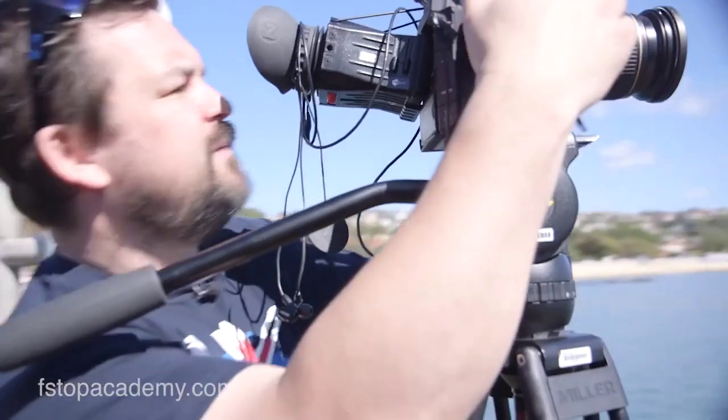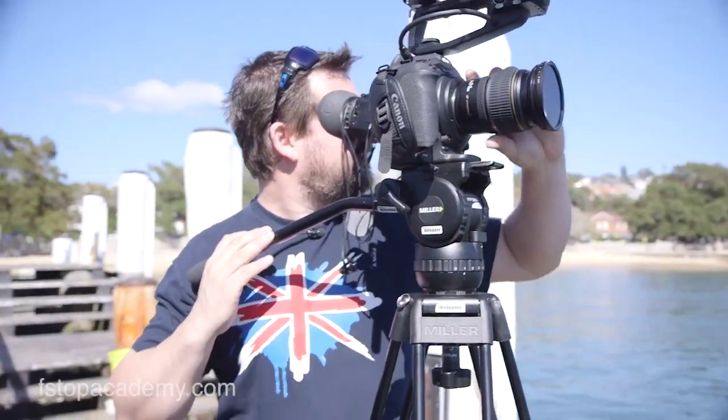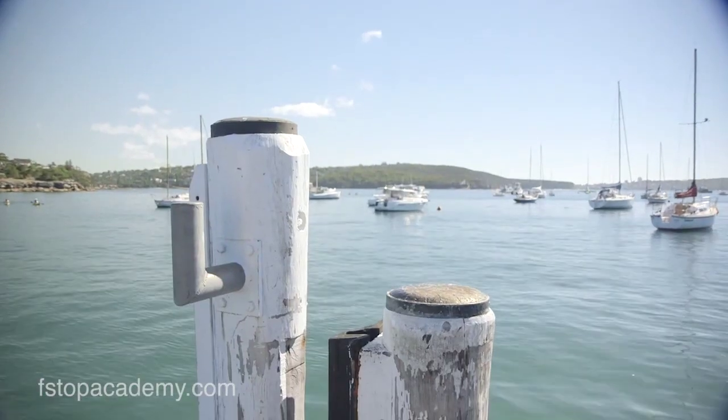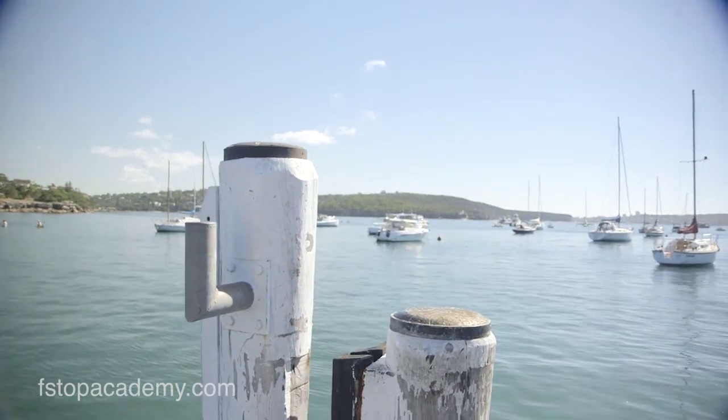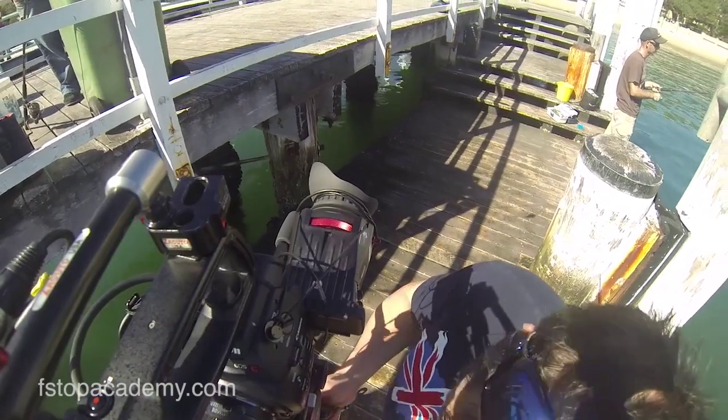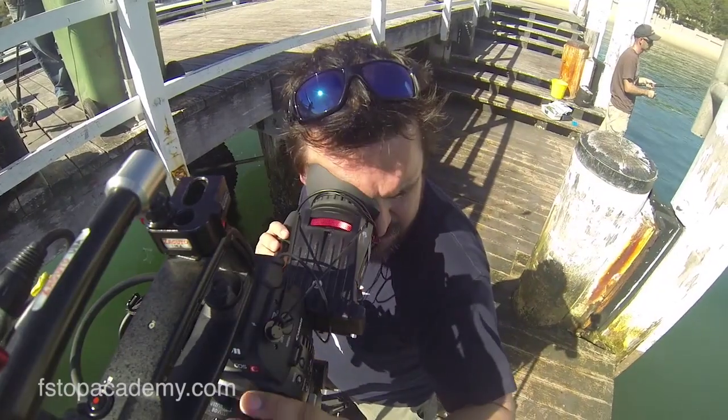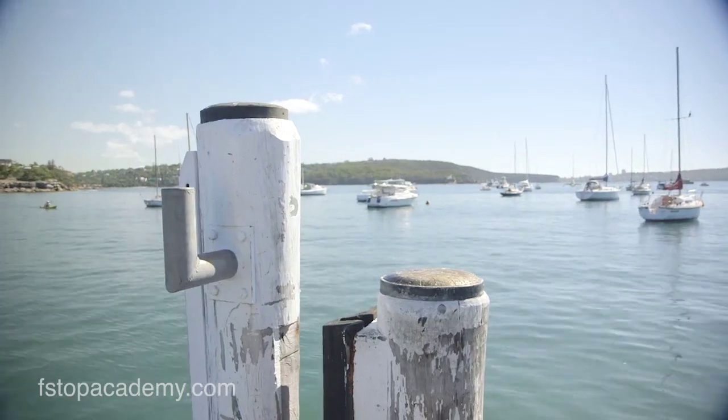Let's start the camera up here so you can see what I'm doing. So that's the kind of frame I'm going for. One of the slight downsides of the C100 is if you get the camera up too high, you can't actually see in the Z finder properly. So that's a shot that I'm thinking might work.